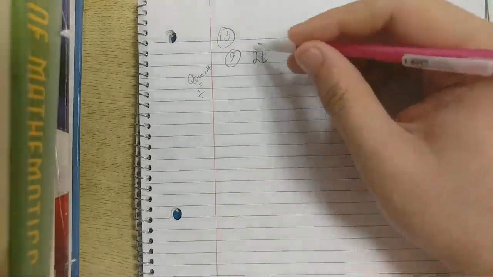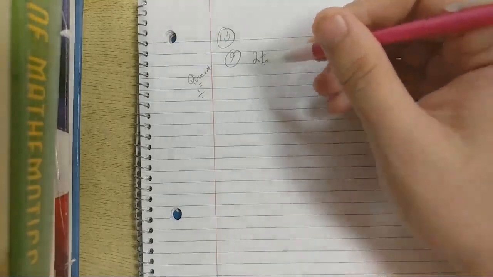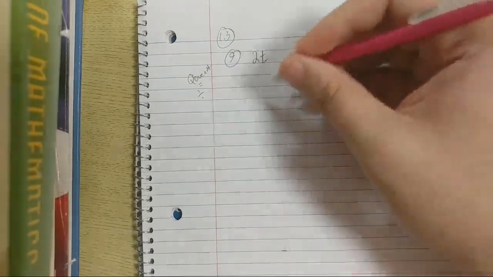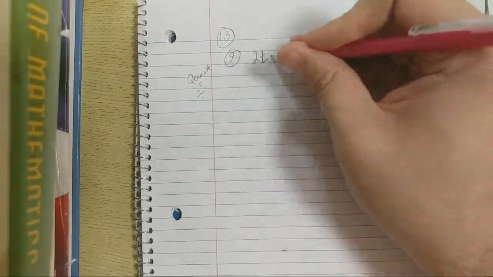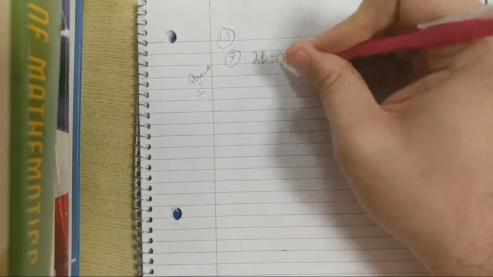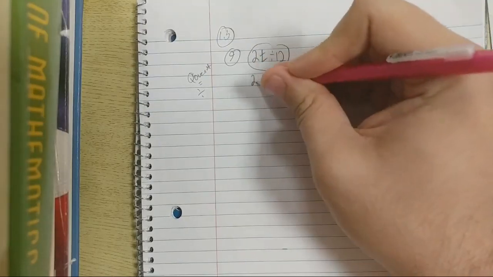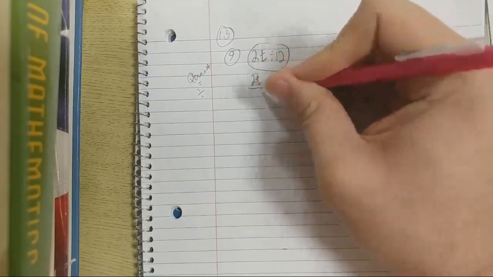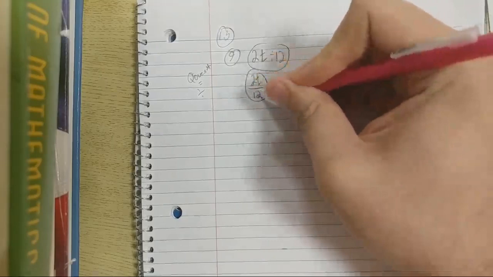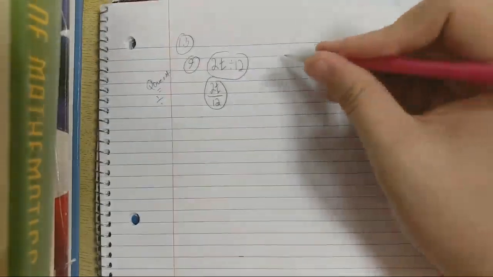So because it's twice the number t, then you say and, so now I'm doing the second part, that's divided by 12, okay? Another way I could write this is 2t above 12. That's another way to write this. Make sure you can recognize both.